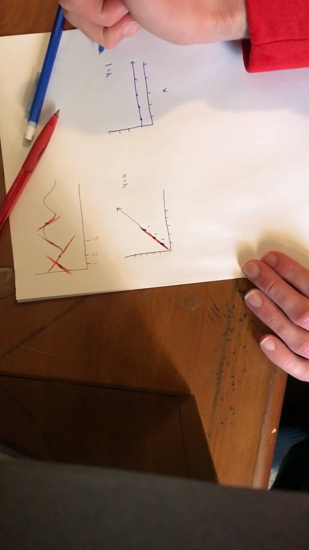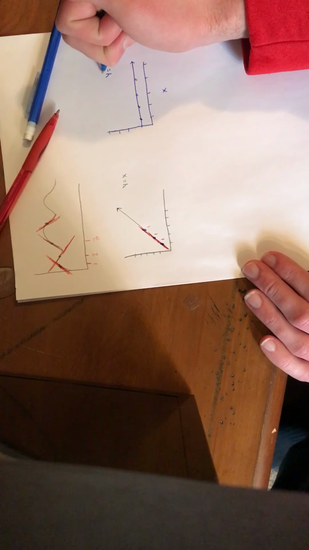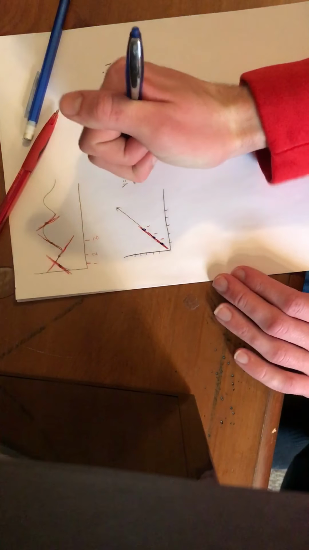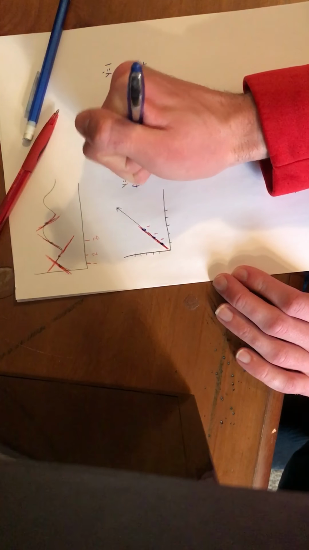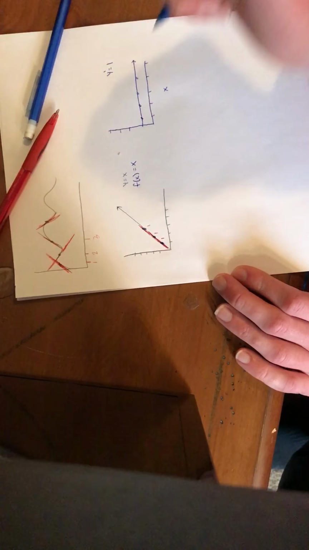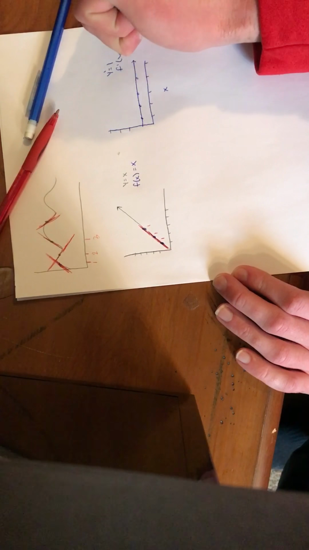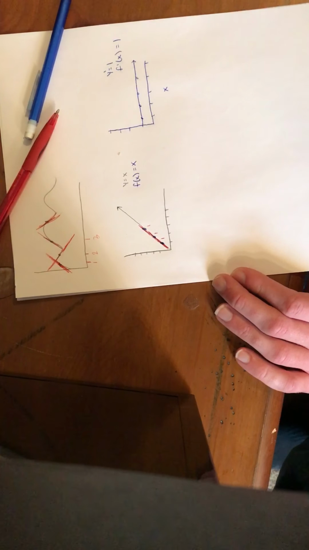Okay? You also could say that y prime is equal to 1. y prime just means that it's the derivative of y. You could also say the function f of x is equal to x, f prime of x equals 1.